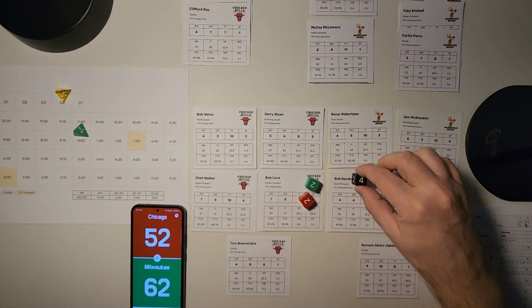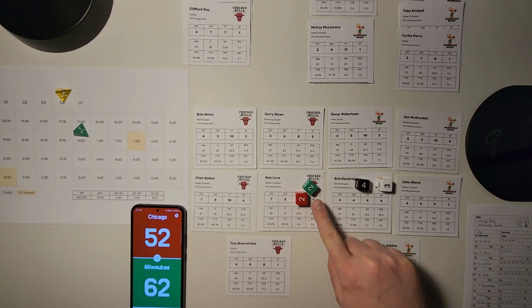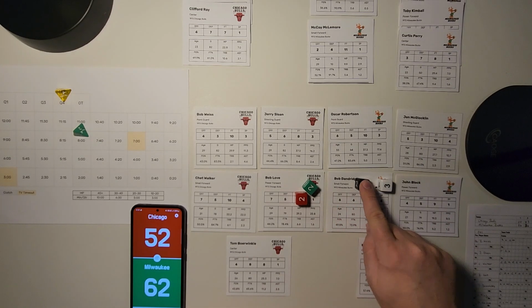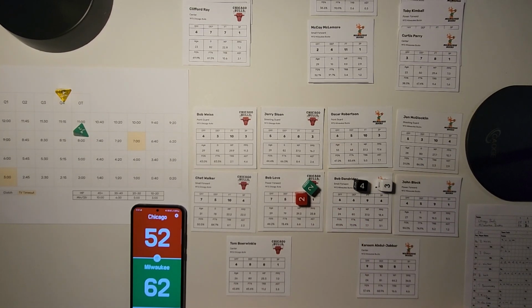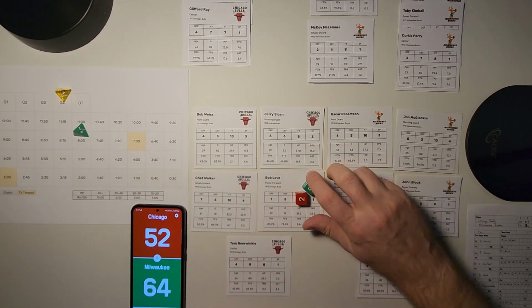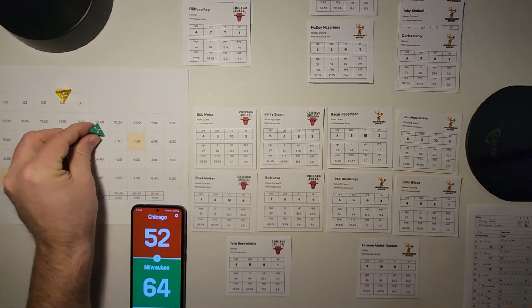So it's Dandridge again, and a 4. Doubles would have been a 3-pointer for playing with 3s, but we're not. So doubles is going to be, a 4 is going to be less than his 6. Nothing happening on the 4, so Dandridge with a 2-point basket puts Milwaukee back into a 12-point lead.